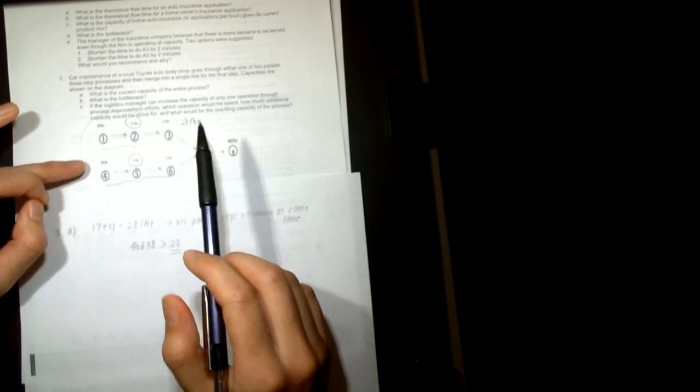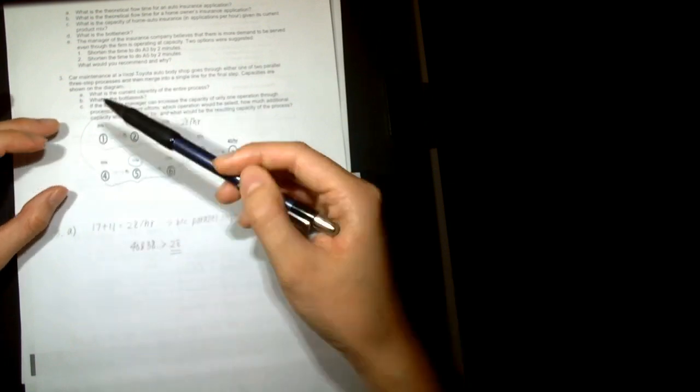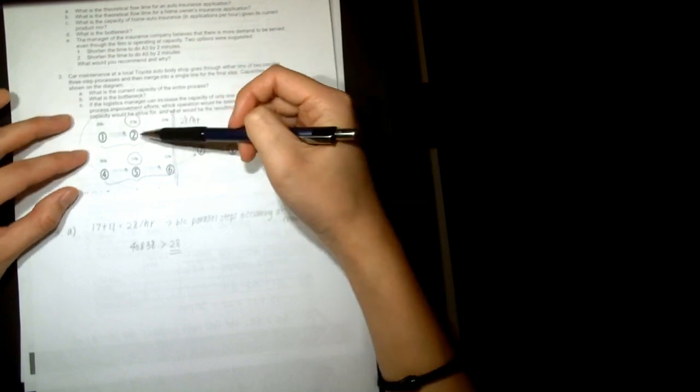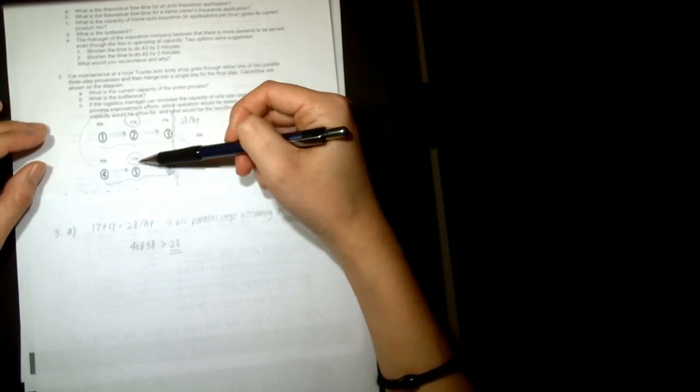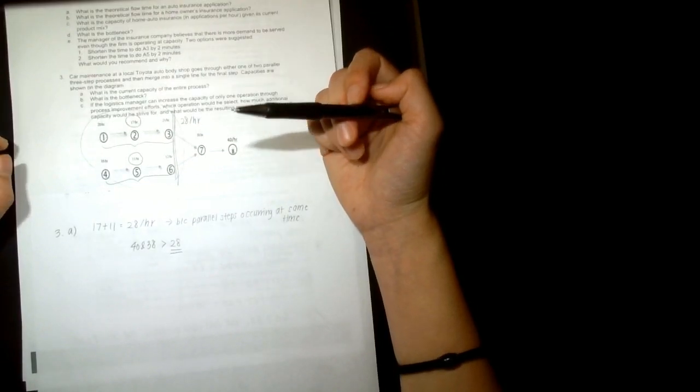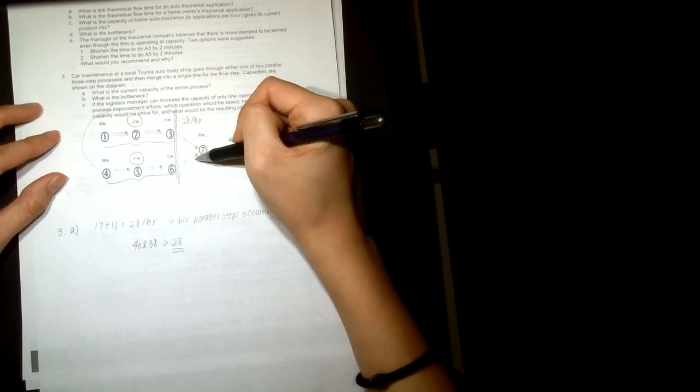When 4, 5, 6 is happening, 1, 2, 3 is also happening at the same time. Say it's on a timeline, by the end, they would have produced the 17 plus the 11. Well, they have to finish here before it can get to 7, right?